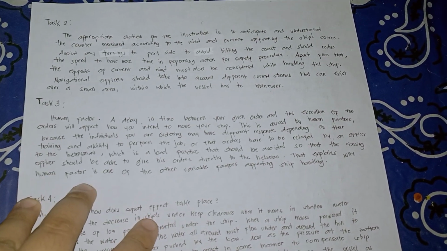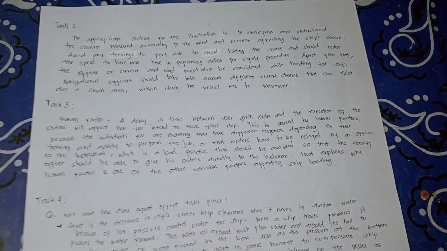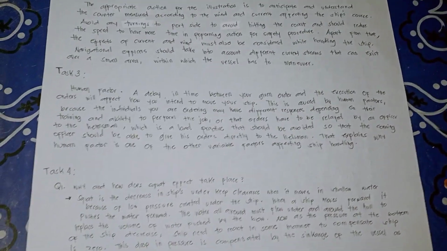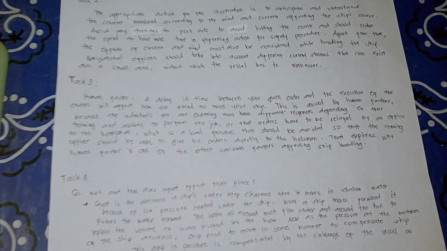That explains why human factor is one of the other variable factors affecting ship handling. So for our task 4, discuss squat by answering below.